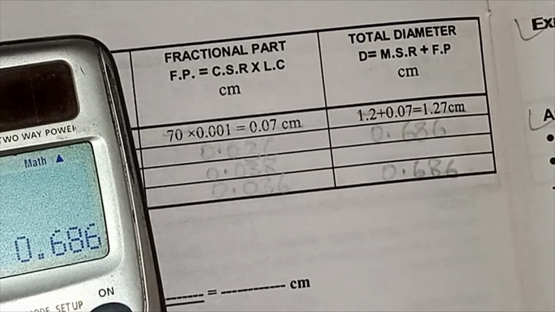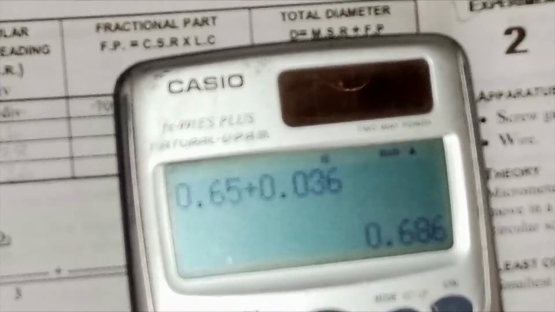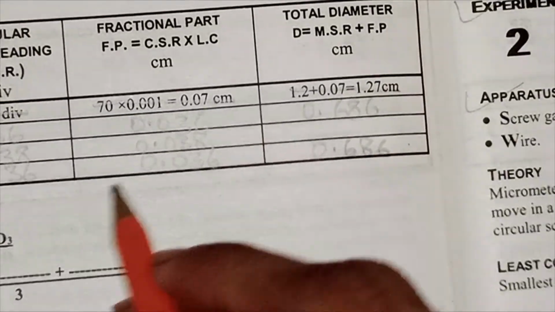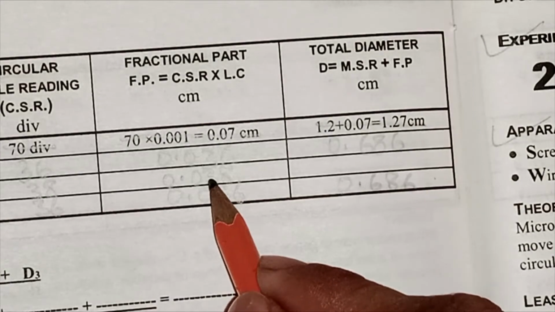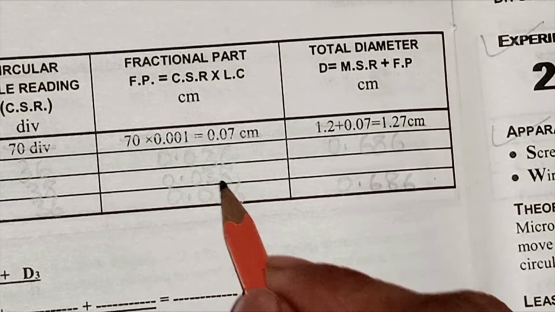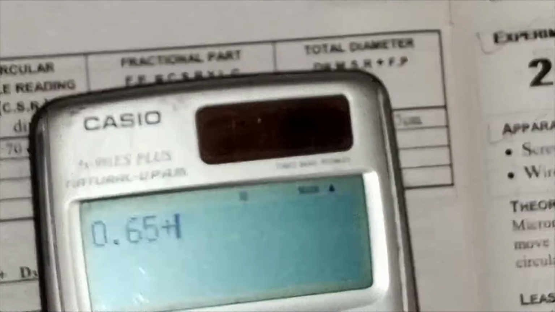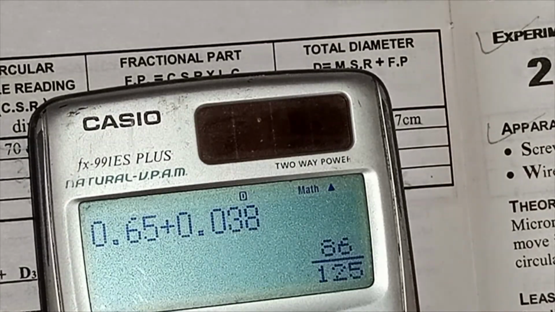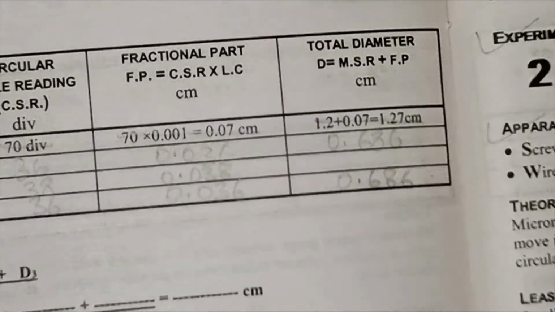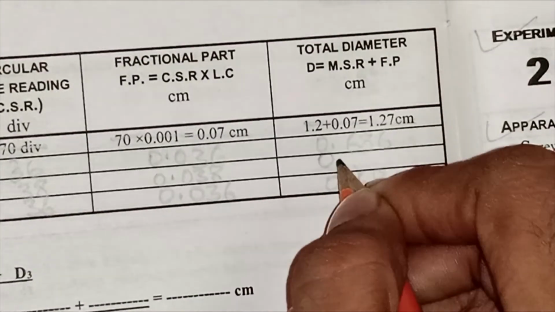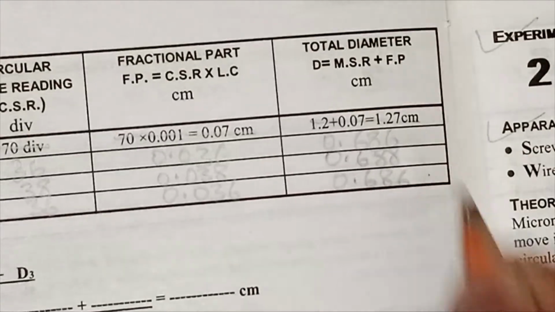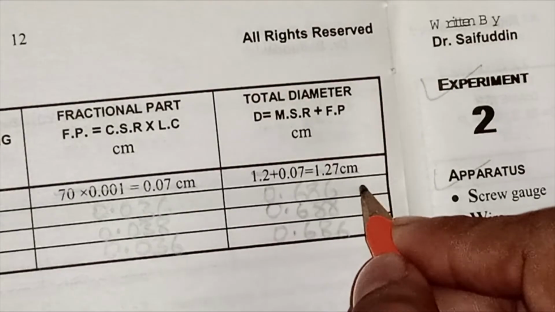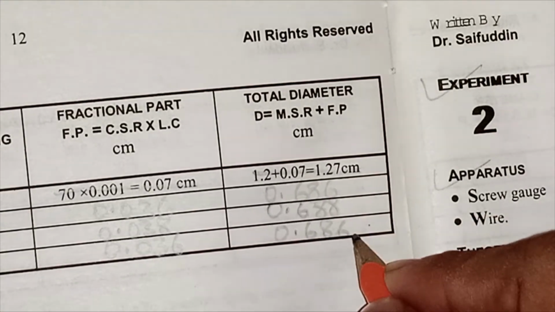0.686. So for the second reading I am taking 0.65, and what was our fractional part? 0.038. So I am adding 0.038. So the answer is 0.688. Okay, I hope you all are clear. This is D1, this is D2, and this is D3.